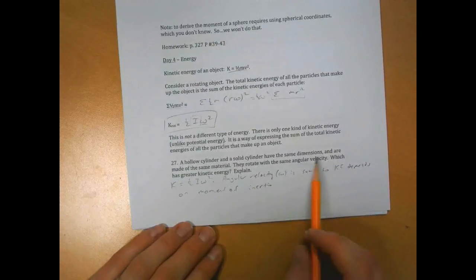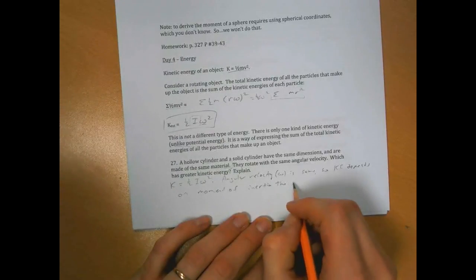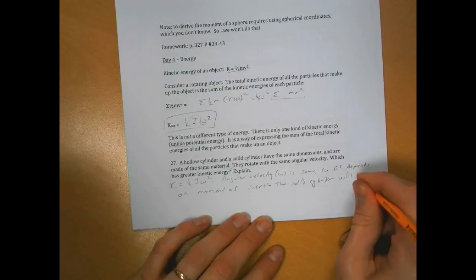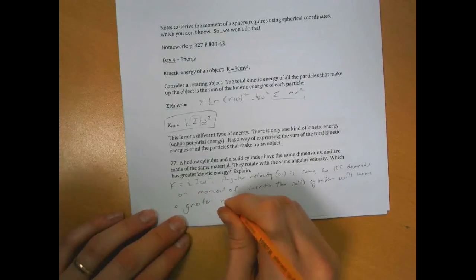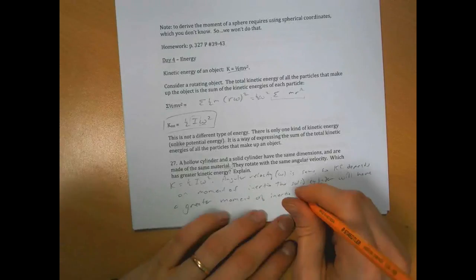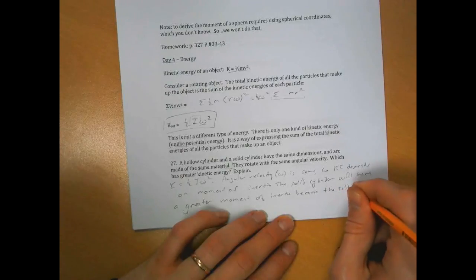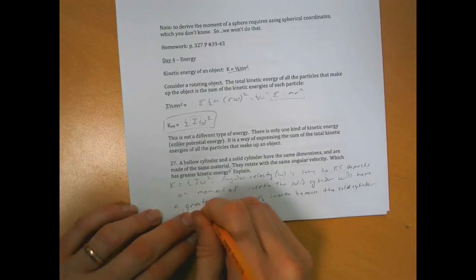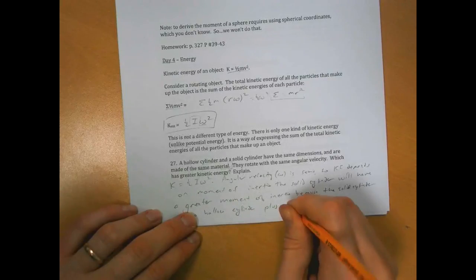In this case, if they have the same dimensions and are made of the same material, then the solid cylinder will have a greater moment of inertia because the solid cylinder is a hollow cylinder plus more material.